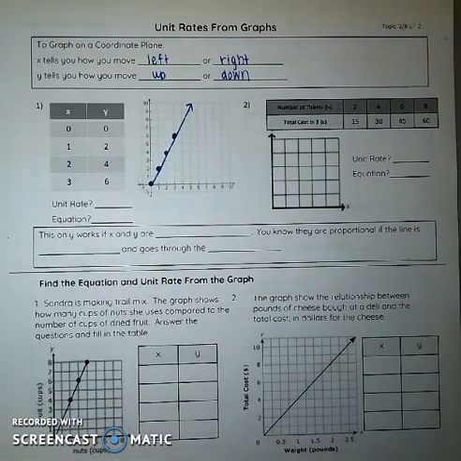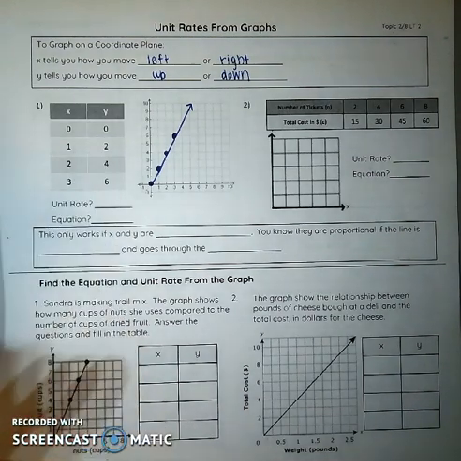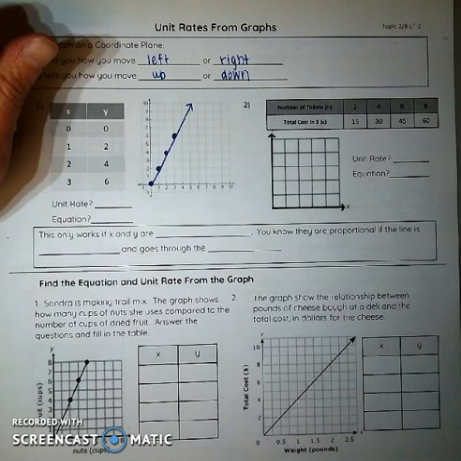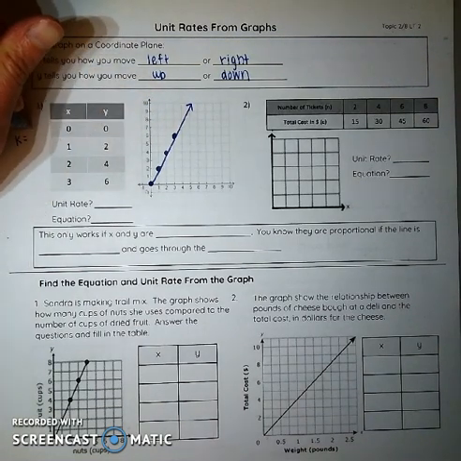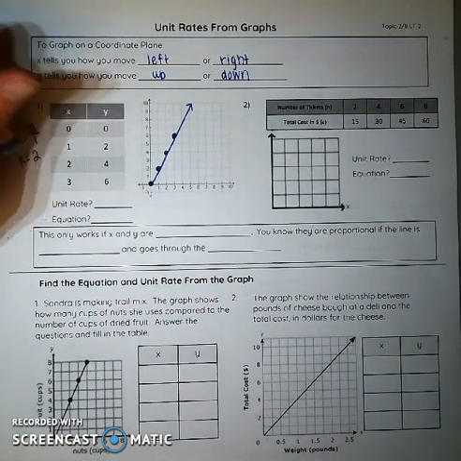Now the next couple of things that we're going to do is find the unit rate and then find our equation. So before we talk about how that looks on our graph, remember that yesterday we talked about how to find that from a table. So yesterday we talked about how to find k, our unit rate. We can take y divided by x, so in this case 2 divided by 1, and 2 divided by 1 is going to give me 2.